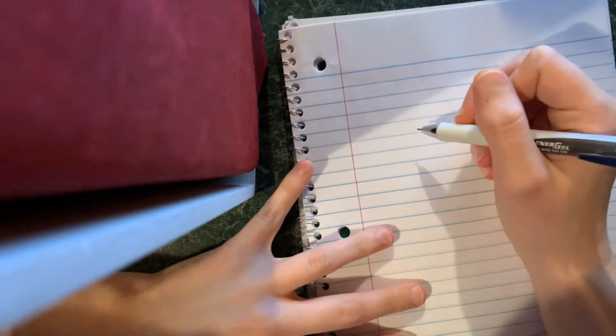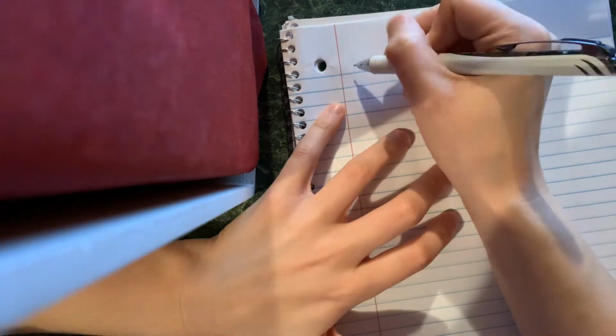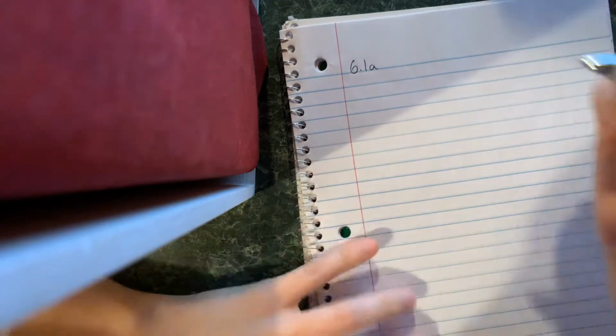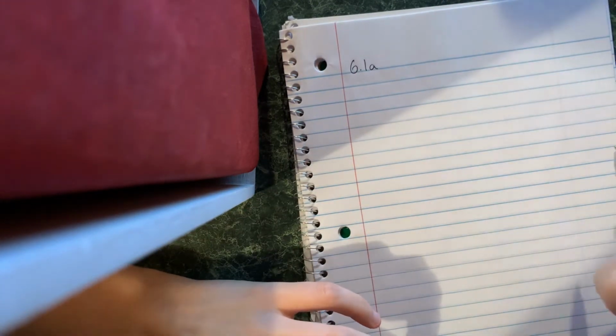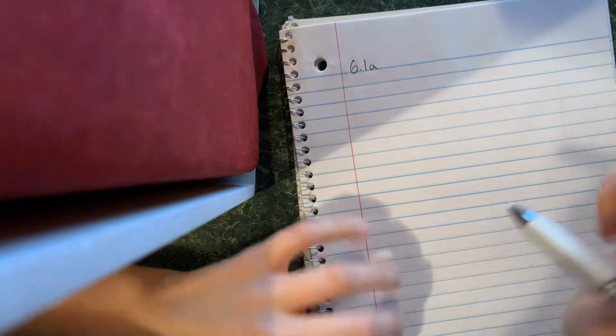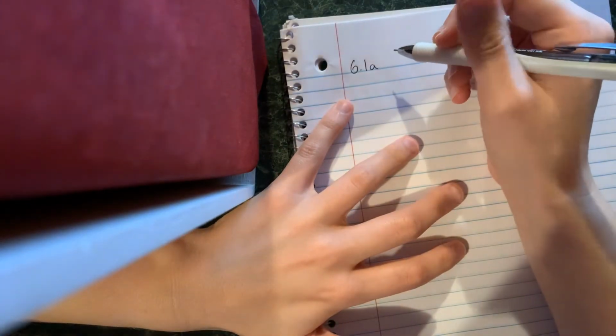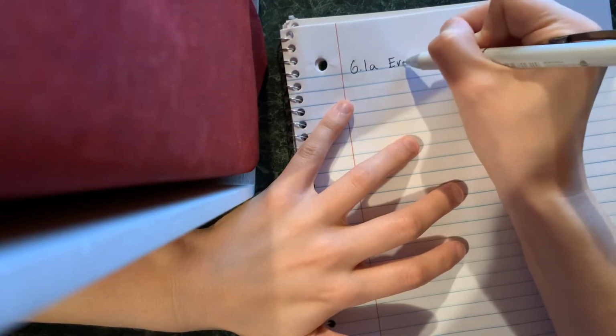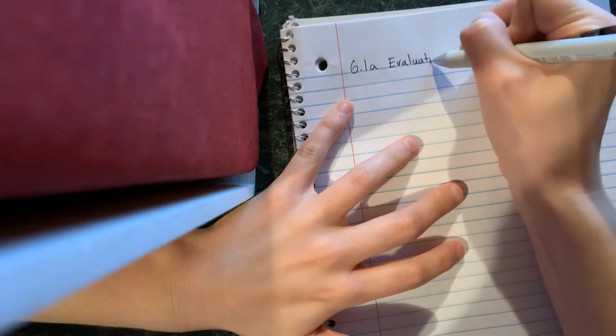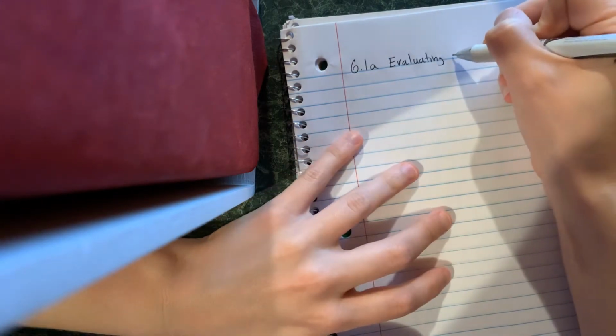So we're gonna look at 6.1 now. First we'll look at 6.1a. A and B are both very similar. A is a pretty short and simple lesson. It's mainly dealing with calculator stuff, where in this case we're evaluating radicals.